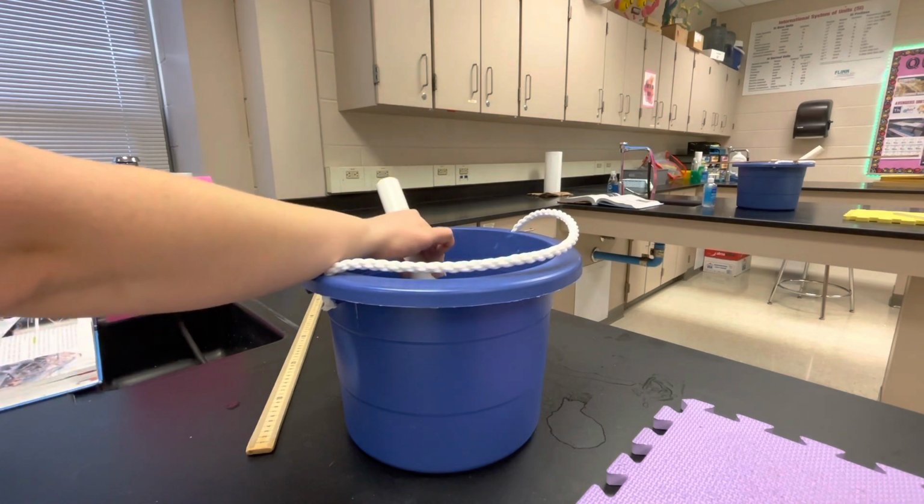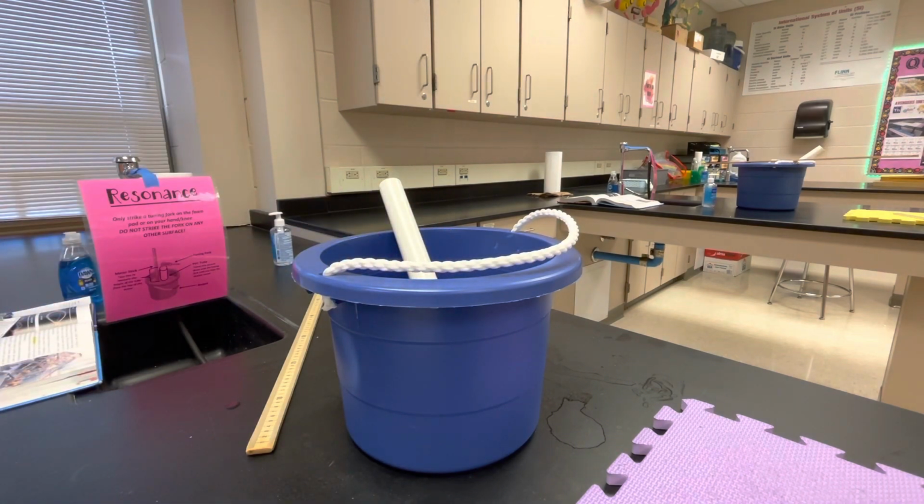This will only measure a quarter of the wave. In order to determine what the full wavelength of the wave is, you will take this number, 27 centimeters, and multiply it by 4. Record that number in the space provided. This number is represented in centimeters.